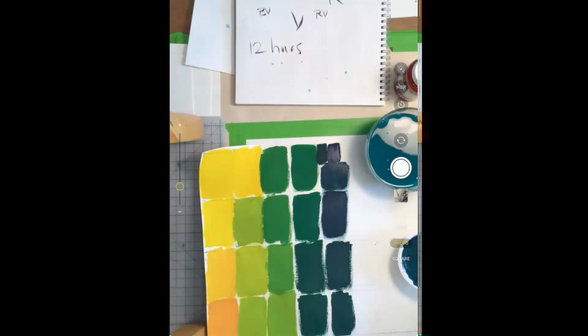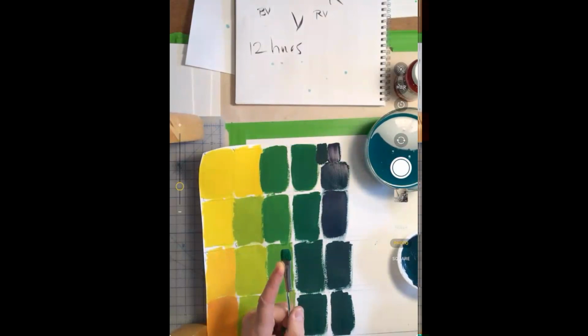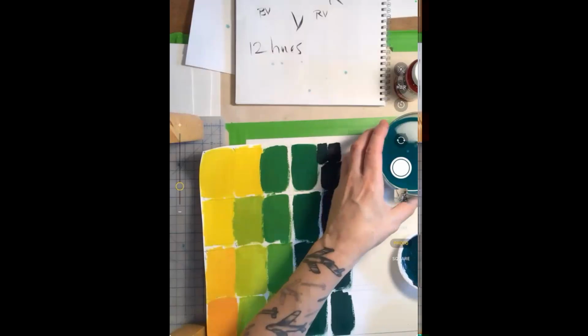If I do this range of green, and then I wash my brush, and then I mix up yellow, and I'm going to add red. If I still have green in this brush, as soon as I mix it into the yellow to try to paint another yellow sample, the green's going to affect it, and you won't get yellow.